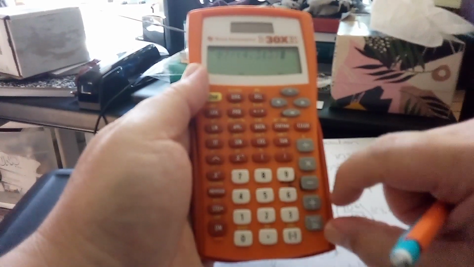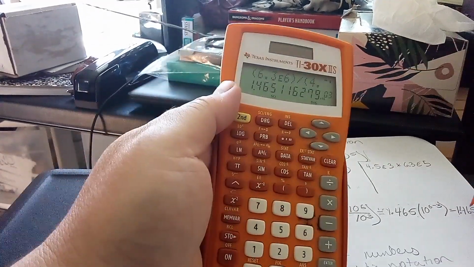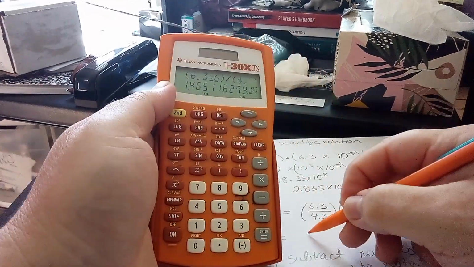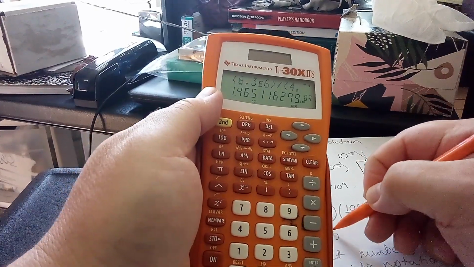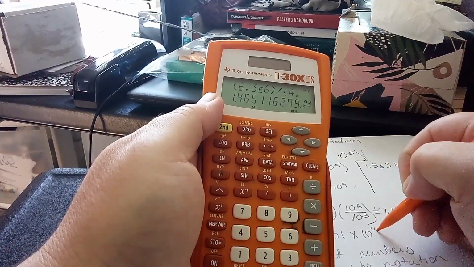And that will be equal to 1.465 times 10 to the power of 3, which is exactly what I got, so I will write it in here. 1.465 times 10 to the power of 3.